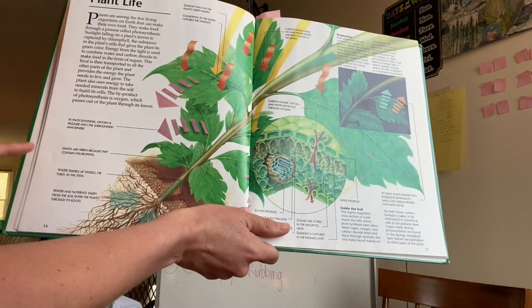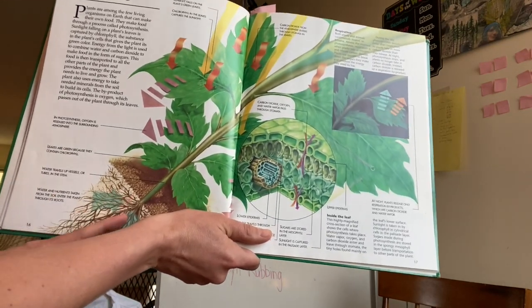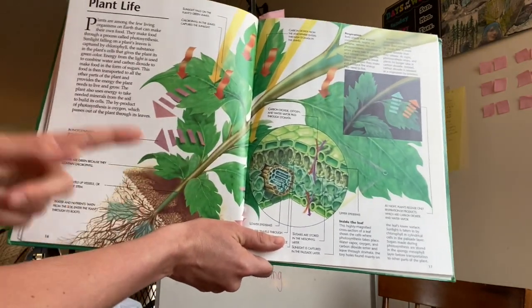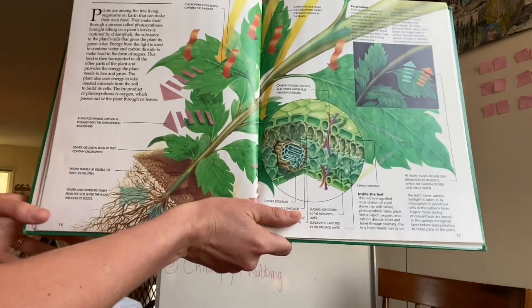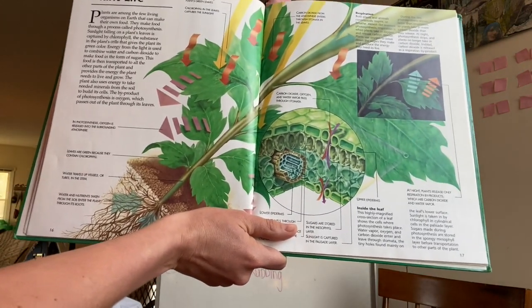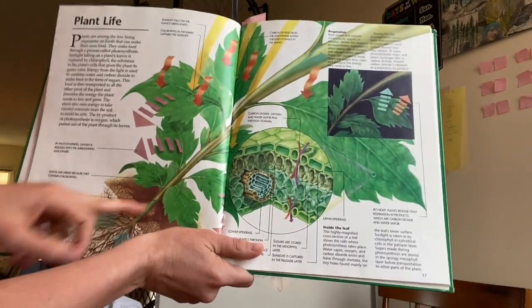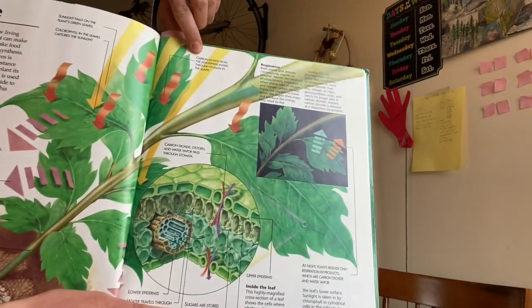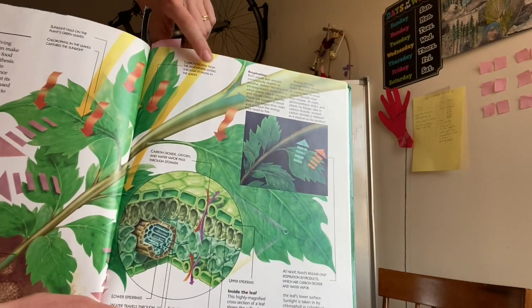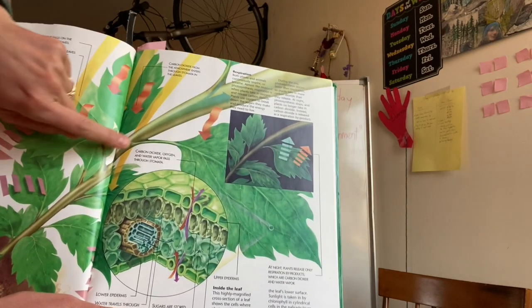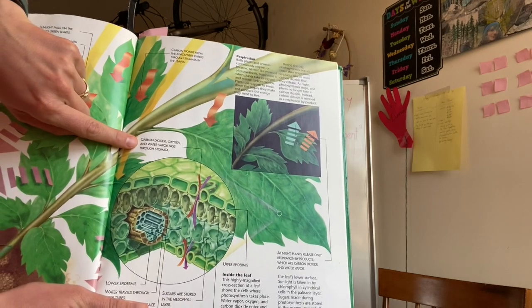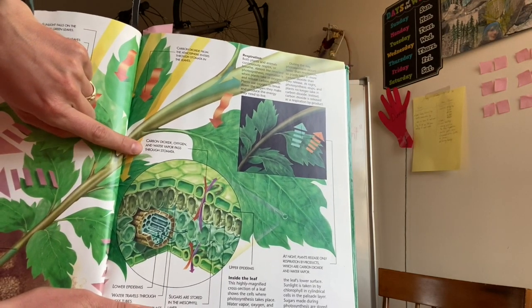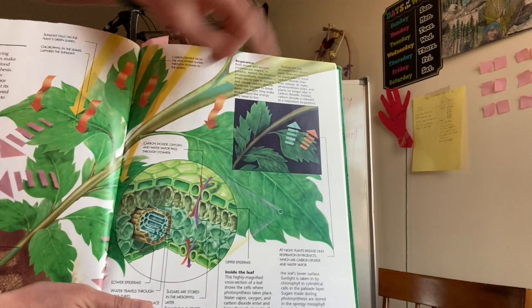Water travels up vessels or tubes in the stem. So that's how the plants get their nutrients. The water and nutrients taken from the soil enter the plant through those roots down here and go straight up that tube. Carbon dioxide from the atmosphere enters through the stomata in the leaves. Carbon dioxide, oxygen, and water vapor pass through stomata. So it's pretty complex over here.